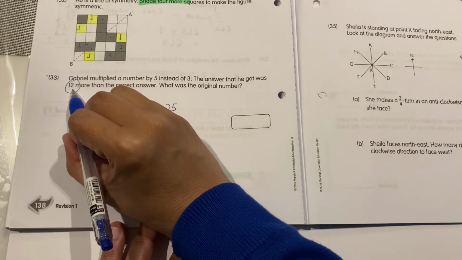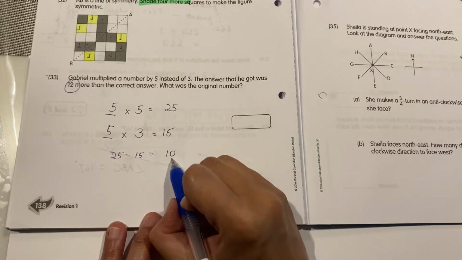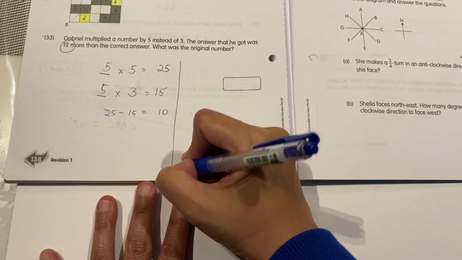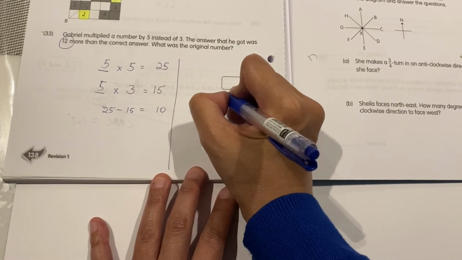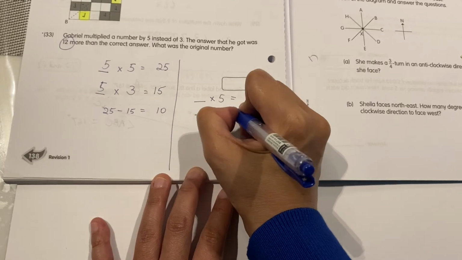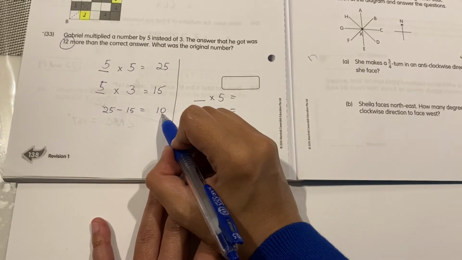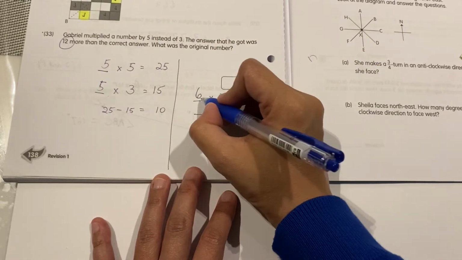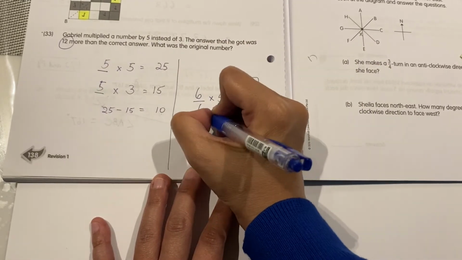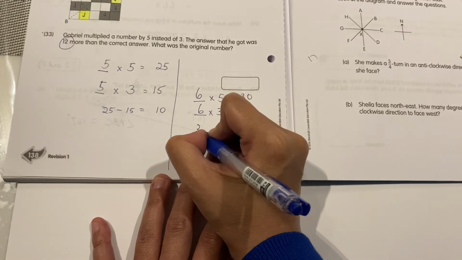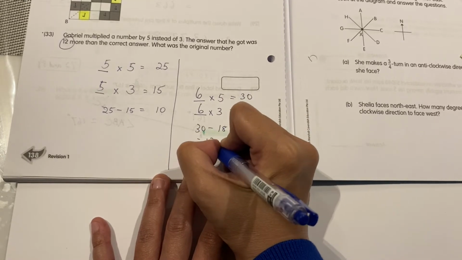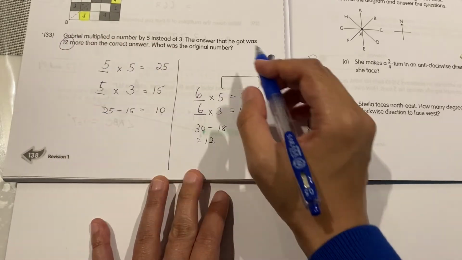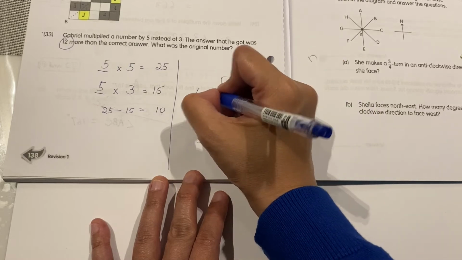So this is 12 more, that means you're very close to the answer. This is 10, right? So take another number using the same concept. What times 5 equals what, times 3 equals what? So if the answer is very close, instead of putting 5, let's guess a 6. So 6 times 5 is 30. 6 times 3 is 18. So 30 take away 18, my answer is 12, right? So that's 12 given. So your original number should be 6.